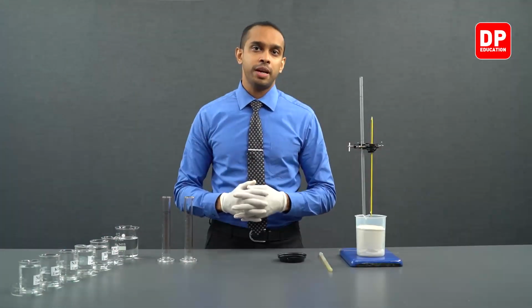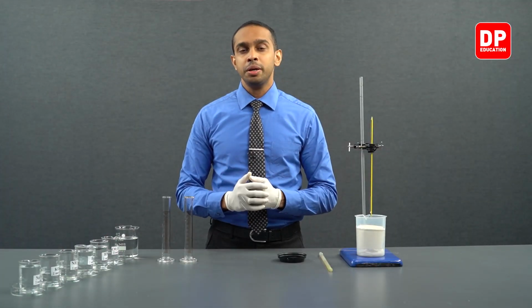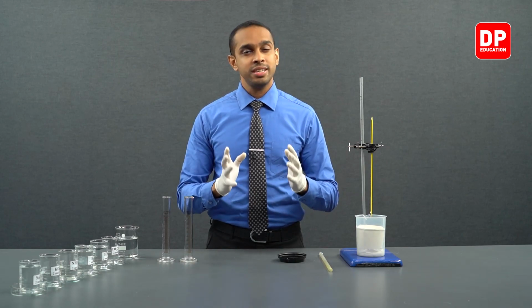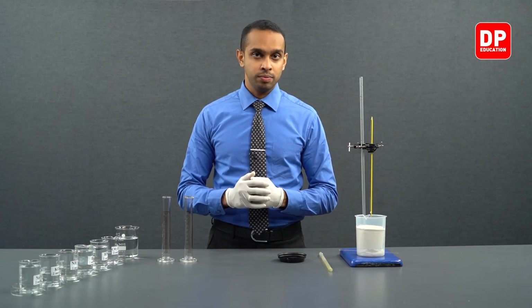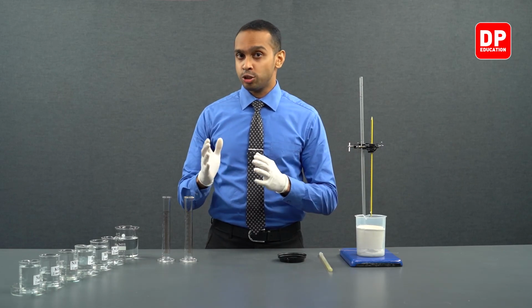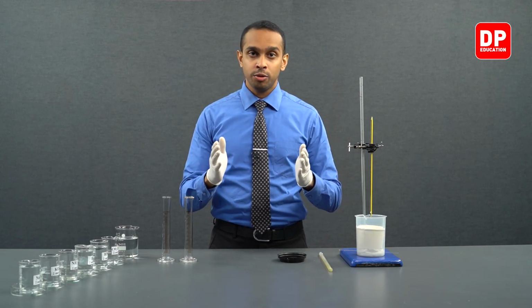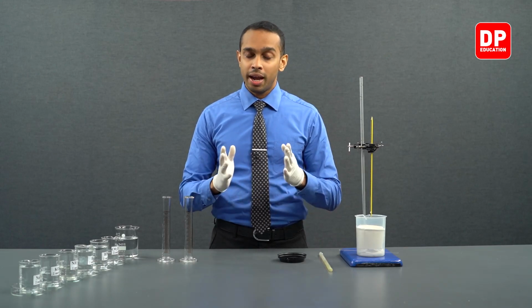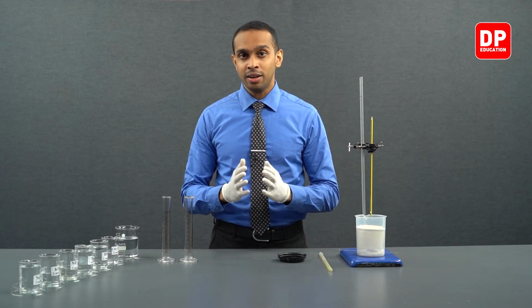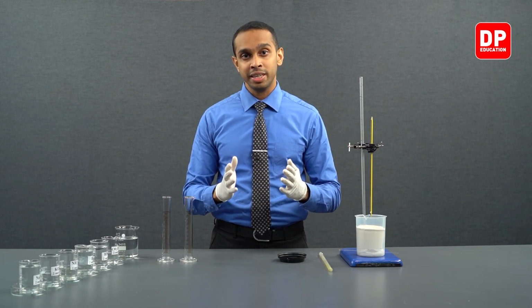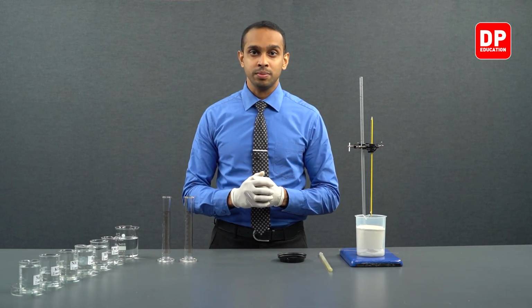In the first part of our experiment, we are going to see a reaction between HCl and sodium hydroxide. HCl is a strong acid and sodium hydroxide is a strong base. Now we are going to see the reaction between a strong acid and a strong base and measure the temperature increase when this reaction is happening.